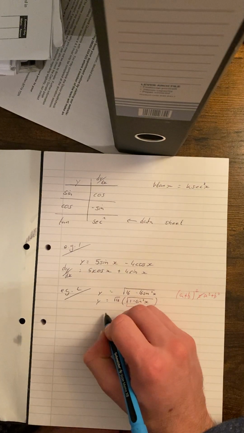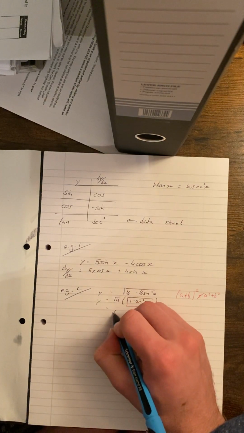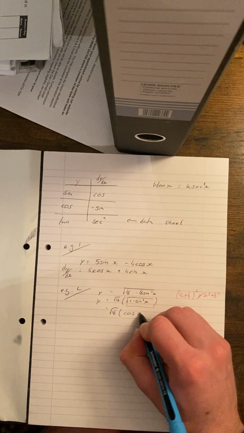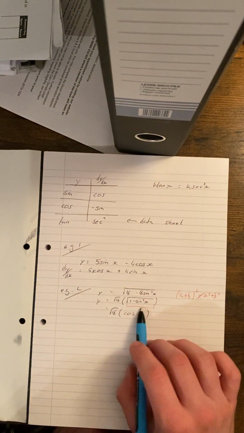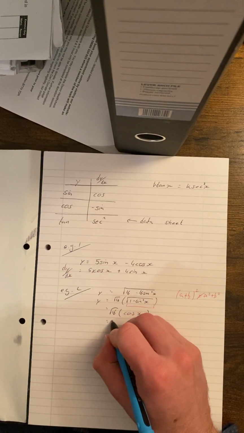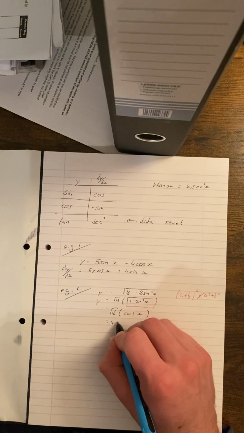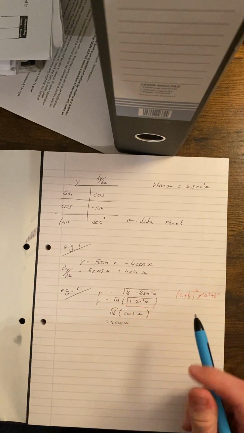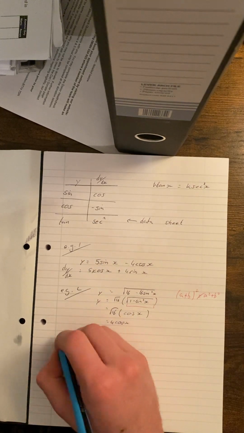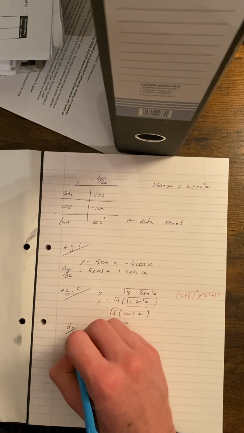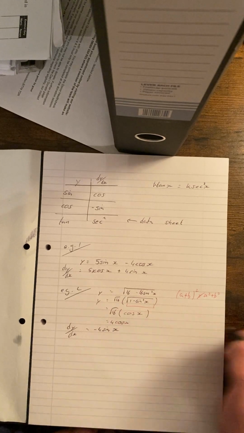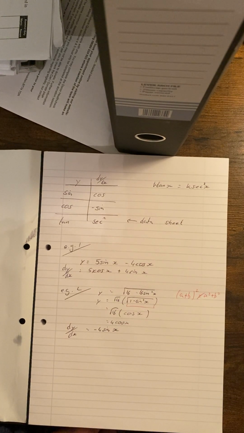So that is also then equal to root 16 times the root of cos squared x, which is cos x, and root 16 is just 4, isn't it? So 4 cos x. And then we go to our table. Cos x becomes minus sine, so dy dx becomes minus 4 sine x. Easy peasy.